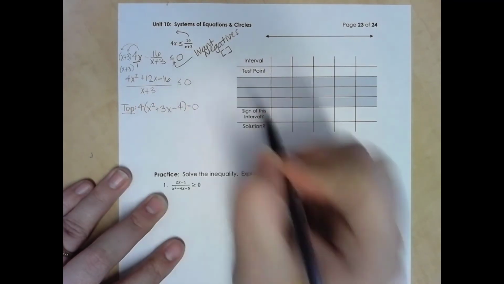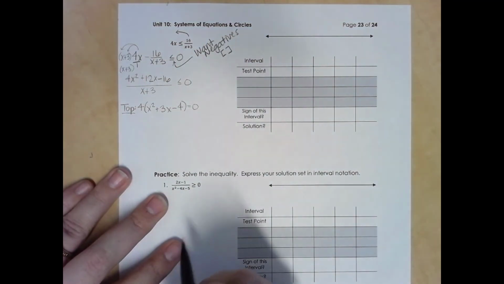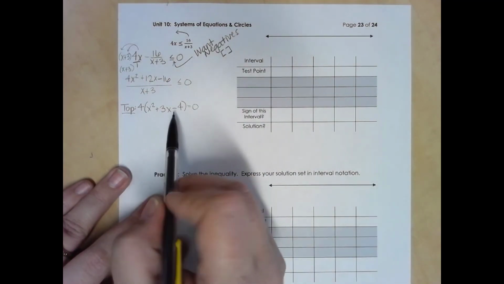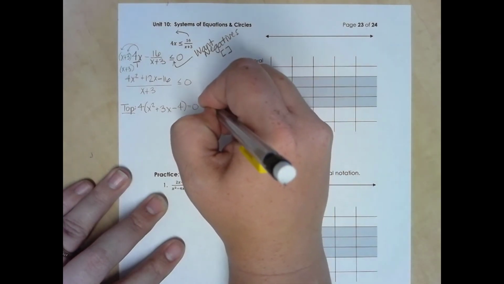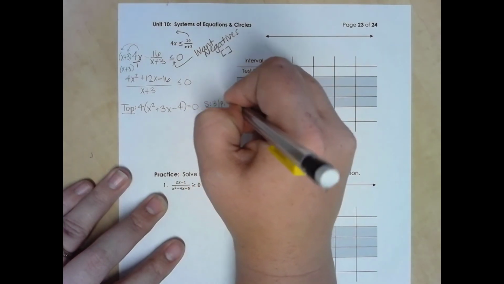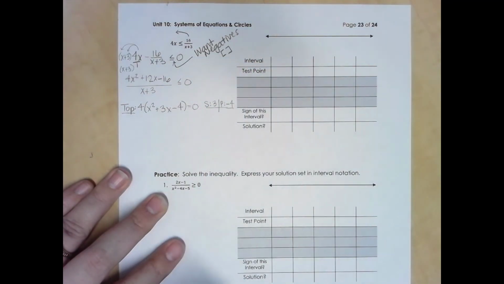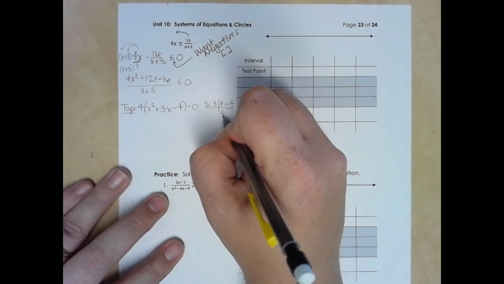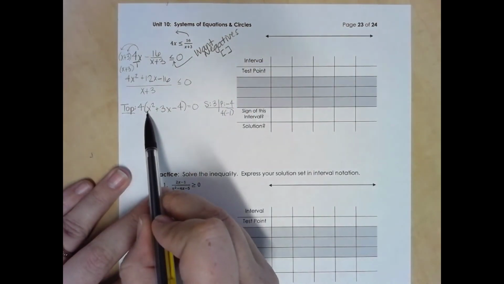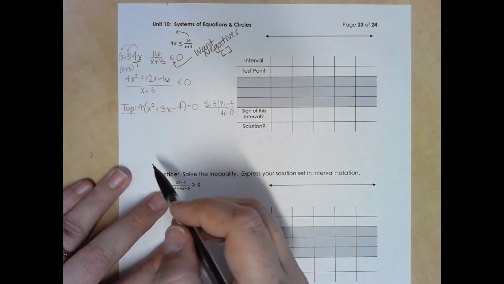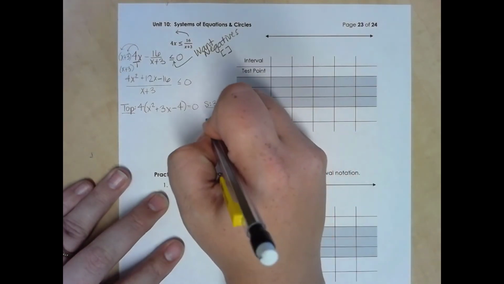I'm setting this equal to 0 so that I can solve, right? And then inside here, we can do sum product. I need something that sums to 3 that multiplies to -4, right? So this would be 4 and -1. And then because my leading coefficient is now a 1, since I took off that greatest common factor, I can use my shortcut.